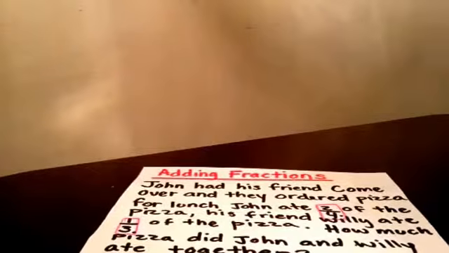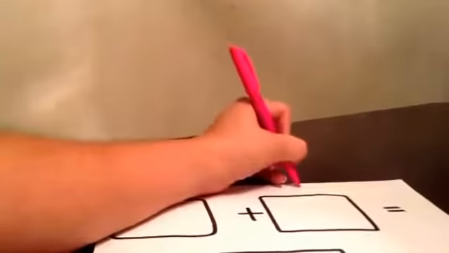So we are going to use an area model to help us solve this problem. And we are going to start by writing the fractions at the top of each rectangle. Okay? So we say that John ate 2/4 of the pizza and Willie ate 1/3. Okay?